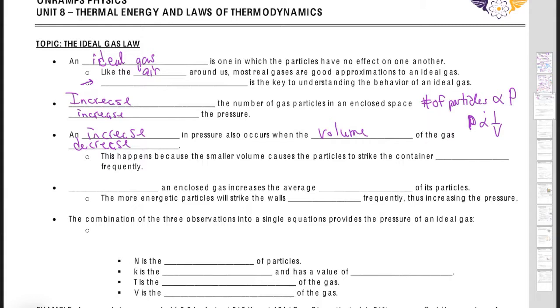The reason why, let's say I have a piston, I have all these particles flying around in here, and then I push down on the piston and I decrease the volume. Well, now all those particles are sitting closer together, more interactions, right? What are you going to do? You're going to increase the temperature, you're going to increase the pressure. So P and T are going to go up because V went down. This happens because the smaller volume causes the particles to strike the container more frequently.